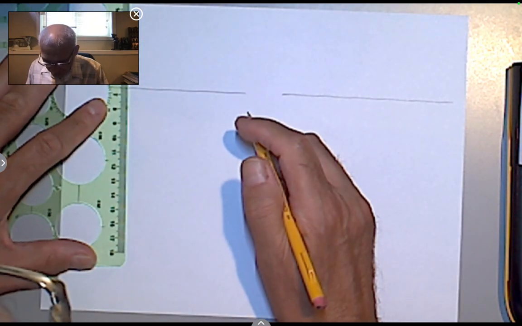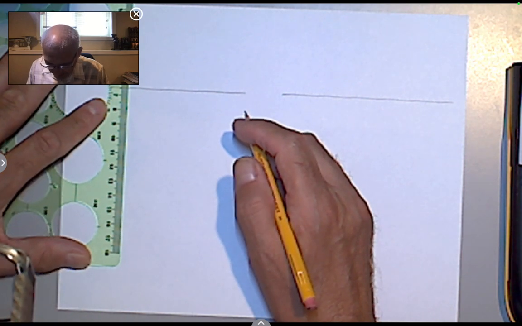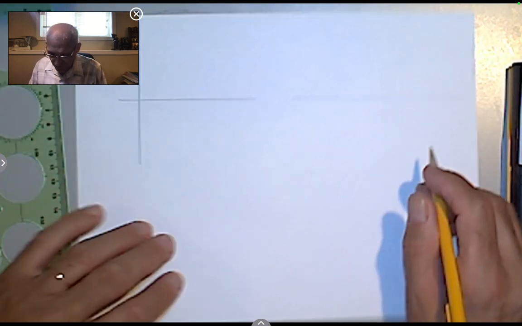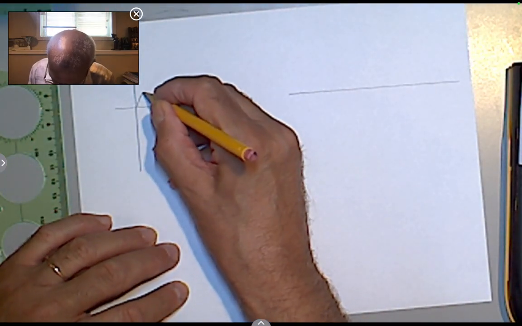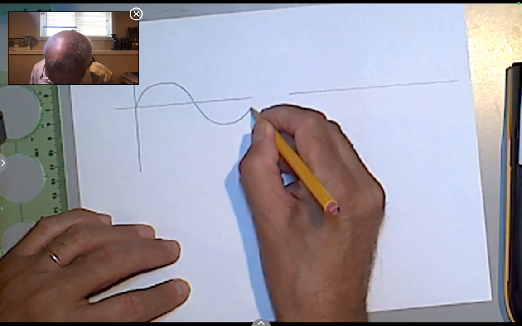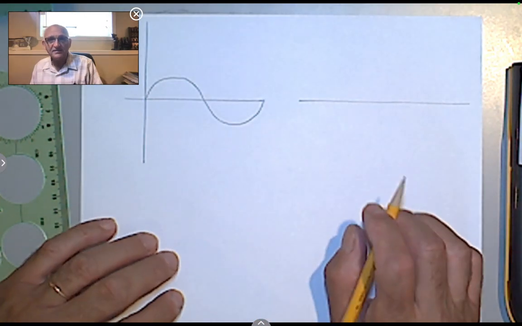If we look at, say, the sine graph, and all of you should know that, excuse my drawing, it's going to look something like that.